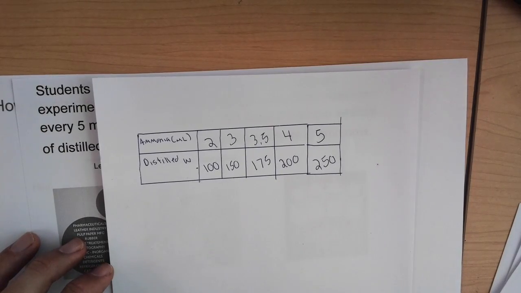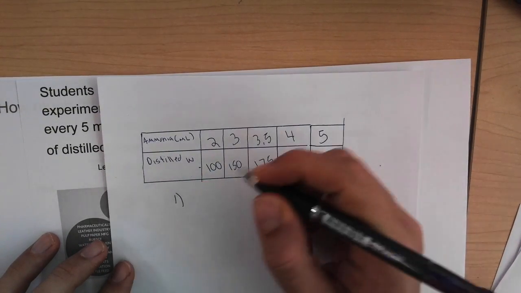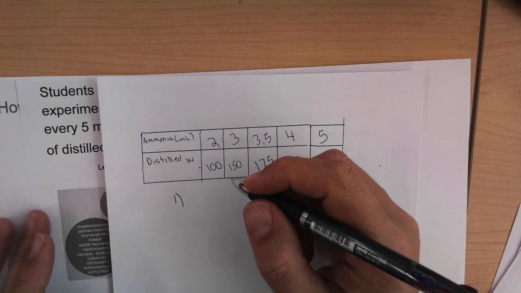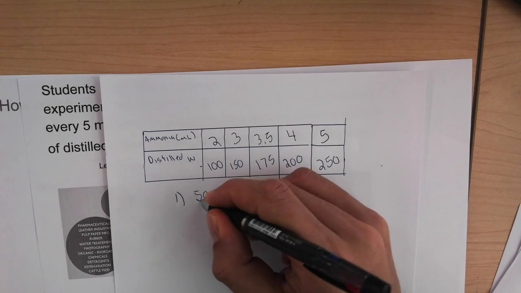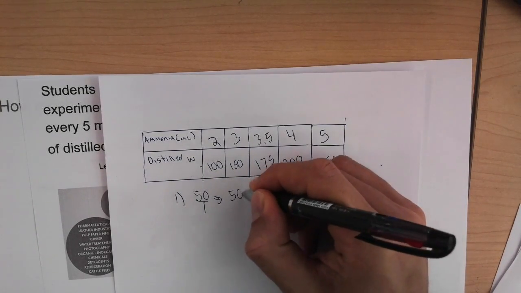Given the table here, what is the unit rate per 1? What's the unit rate? Uni means 1. 50 to 1, or just 50.